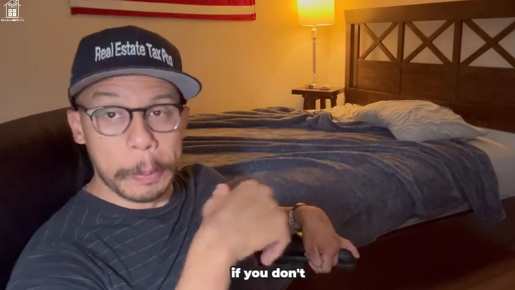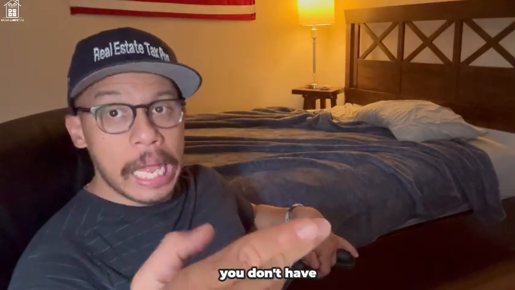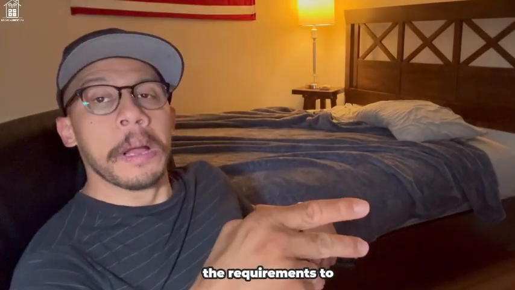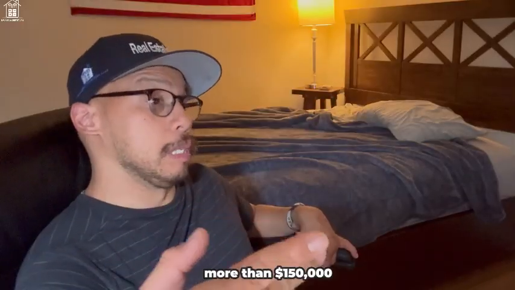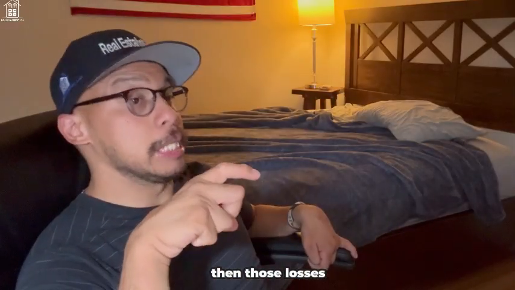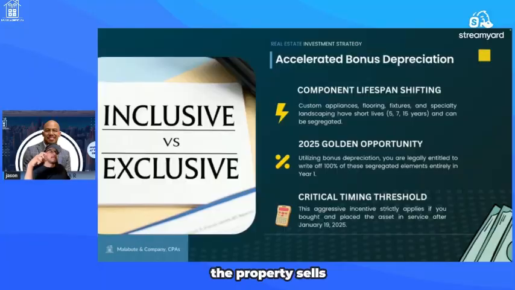Therefore, if you're not a real estate professional, you don't meet the requirements for the short-term rental loophole, or you make more than $150,000, then those losses become suspended losses and you can't use them until the property sells. Versus, if you do meet those requirements, you can use those losses to offset your active income, which lowers your taxable income, which lowers your overall tax.